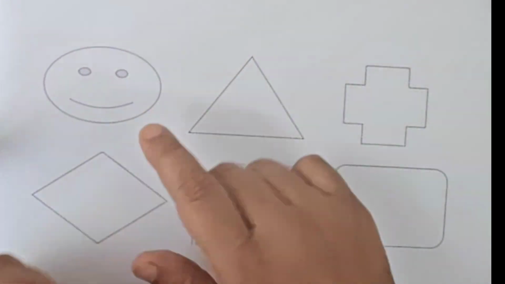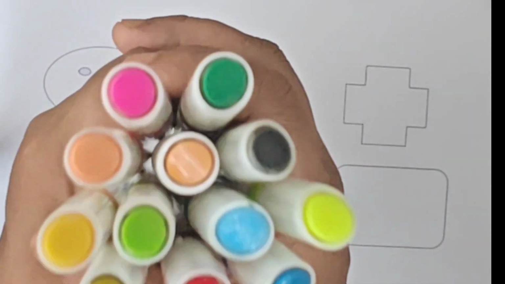Hello kids, let's learn some 2D and 3D shapes. These are our colors.